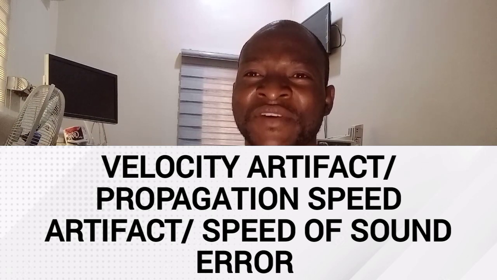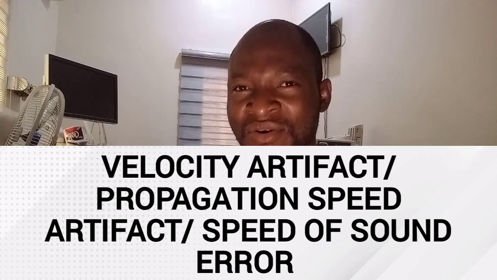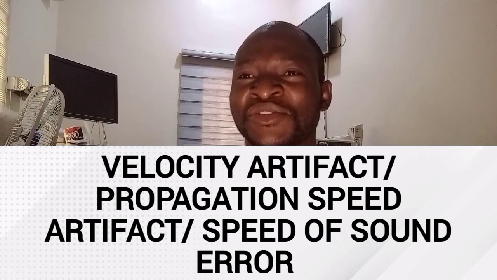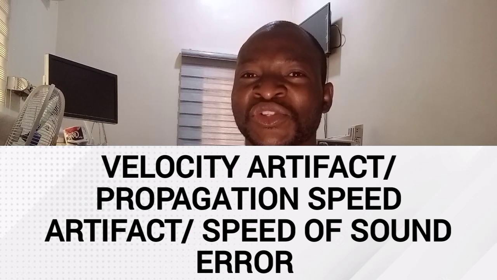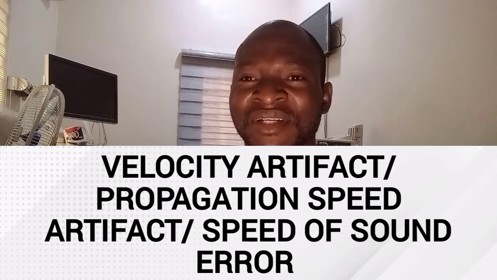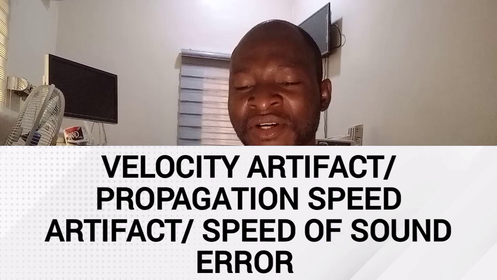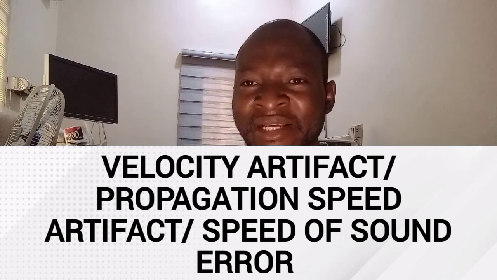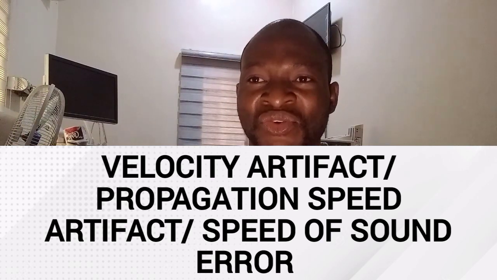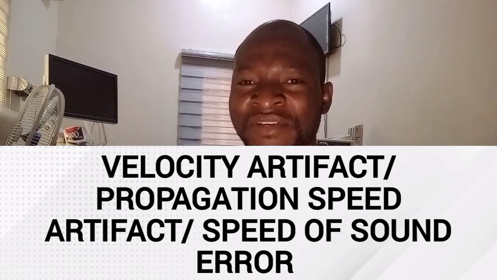Now, velocity artifact, or propagation speed artifact, or speed of sound error, is a type of misregistration error. The ultrasound machine assumes that the sound speed in all soft tissue is constant at about 1,540 meters per second. This is the calibration speed used in the ultrasound system to calculate the distance to any interface or reflector.